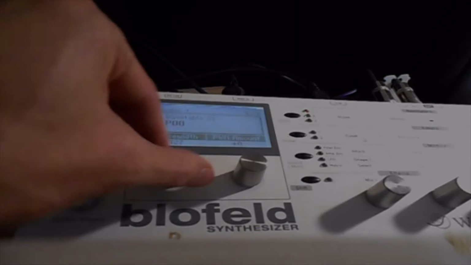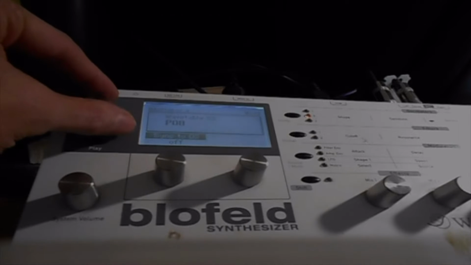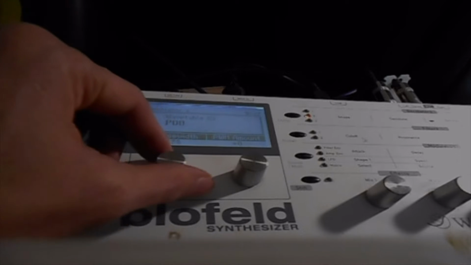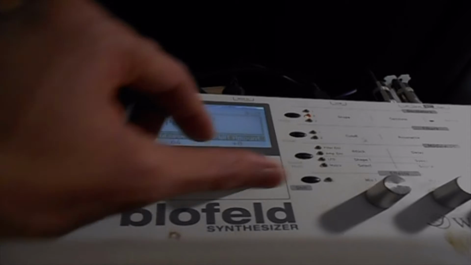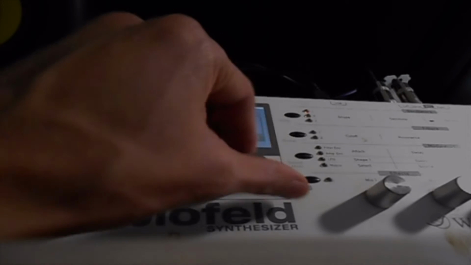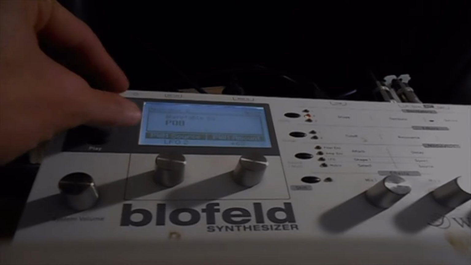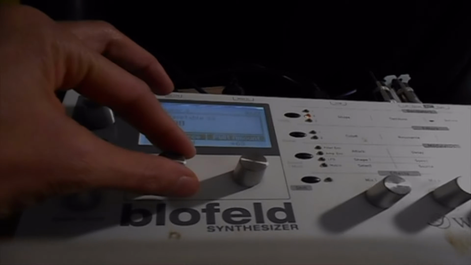Alright, now let's turn this down to 64. We'll meet them in the middle, right? So you gotta have one going one way and the other going the other. So oscillator 2 is plus 63 on the pulse width, and oscillator 1 will be negative 64. Both sources would be LFO1.